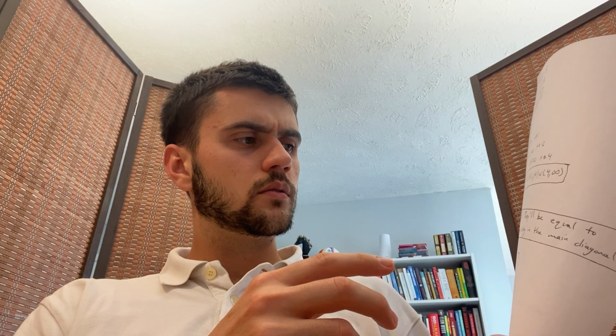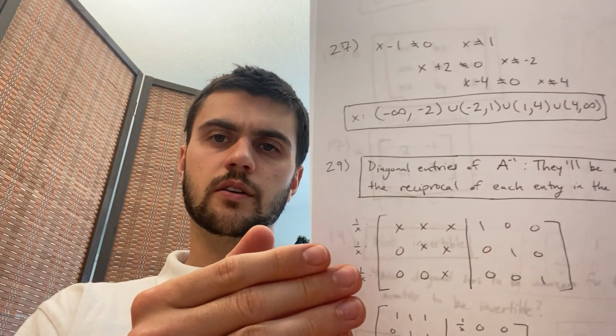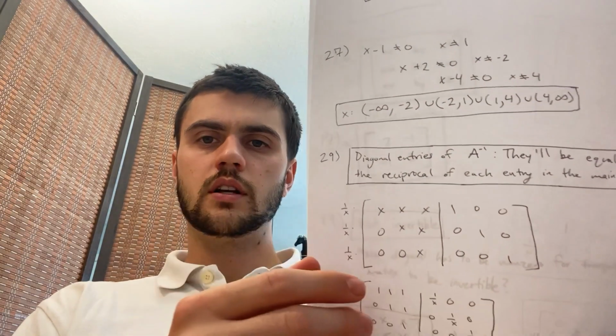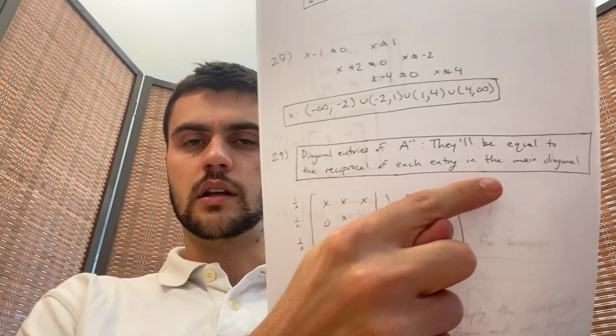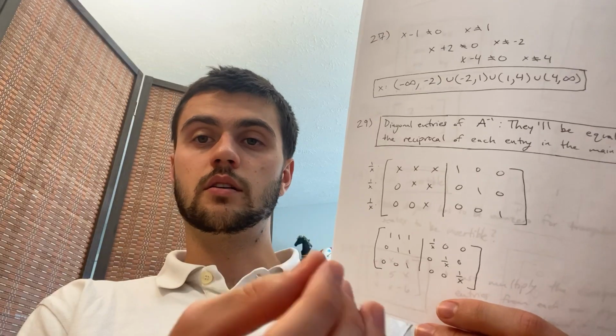So what can you say if you've got an upper triangular matrix or a lower triangular matrix that you're taking the inverse of? What can you say about the main diagonal? I believe you can say that the entries of the main diagonal will be equal to the reciprocals of those in the original matrix.